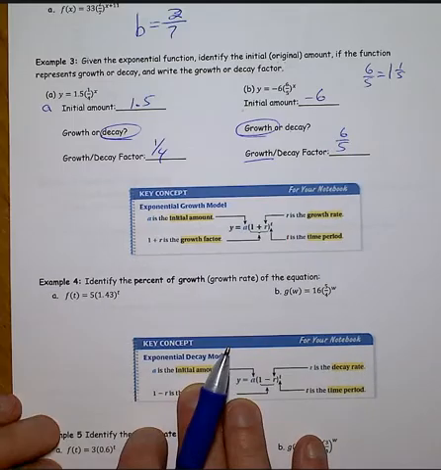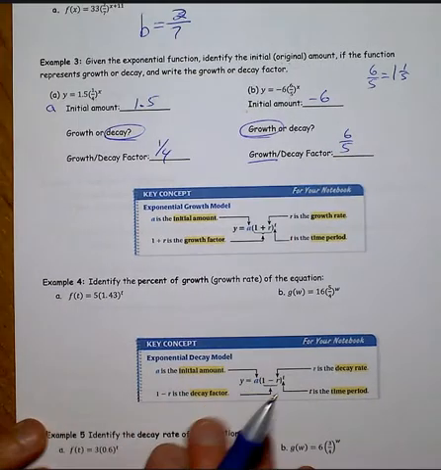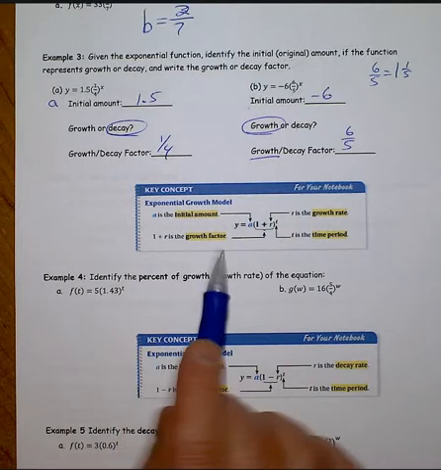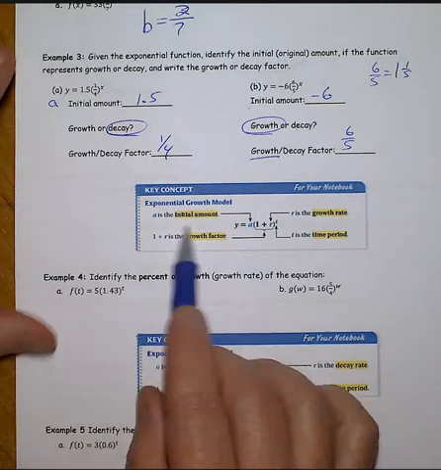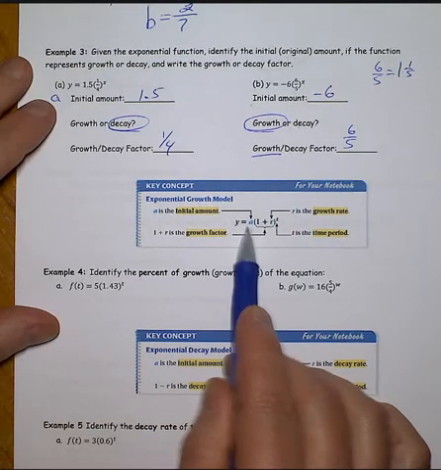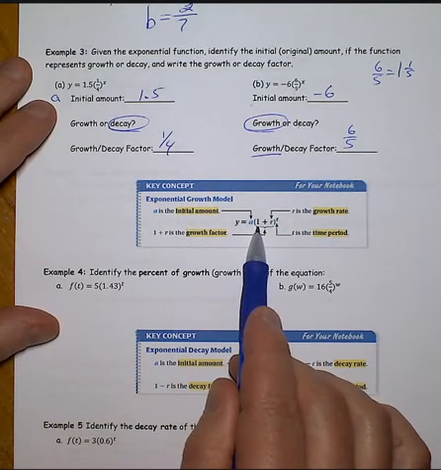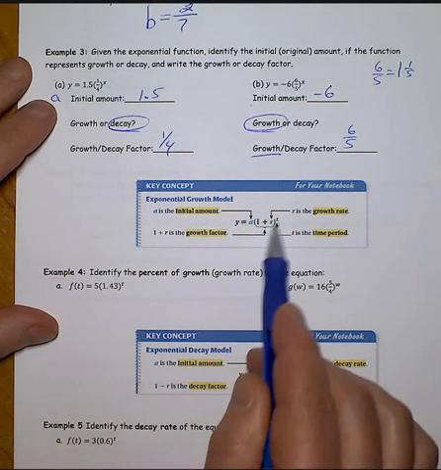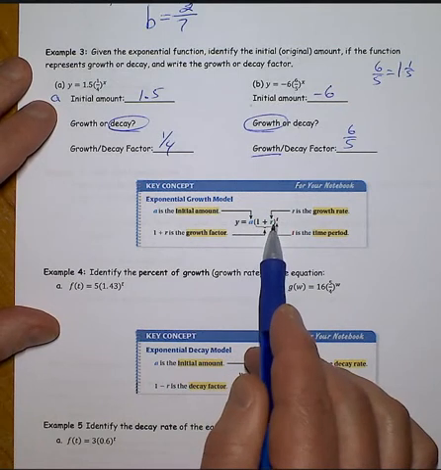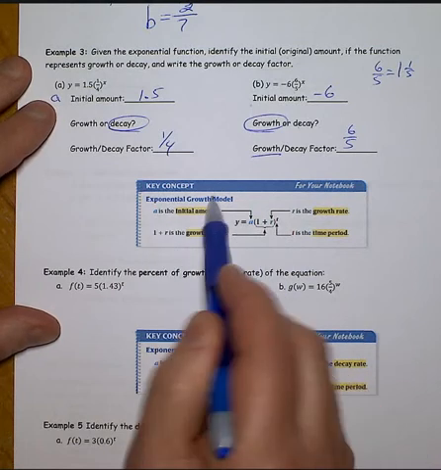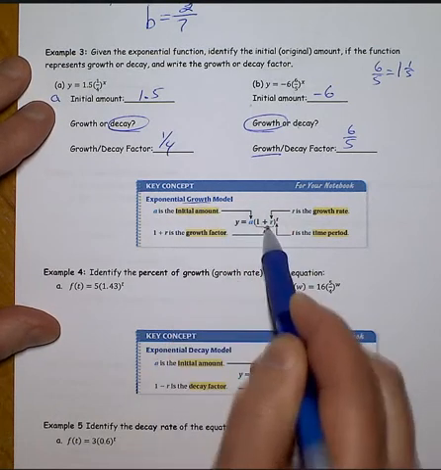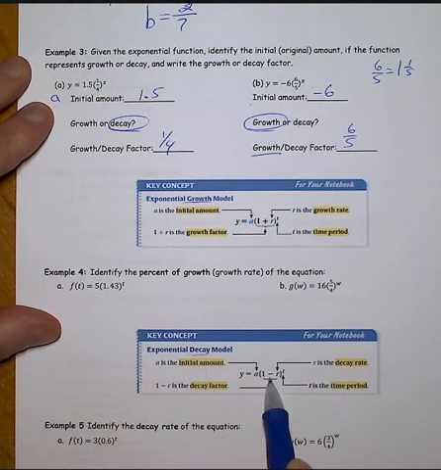All right. Now we have some other concepts here. Here's our general form, but what's different here, it's got 1 plus r in the middle there and a t where the x usually goes. So this is called our growth model. Growth, because we're adding. Decay model down here, we're subtracting, okay?